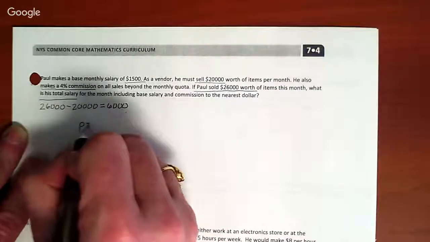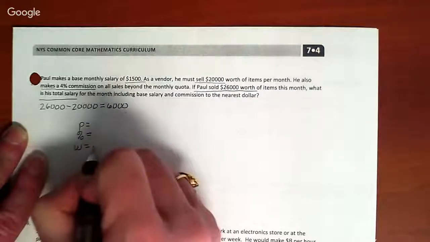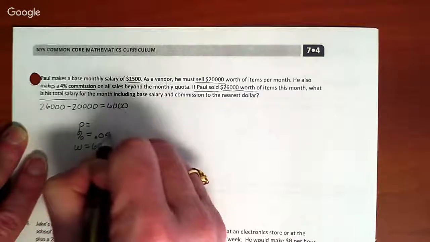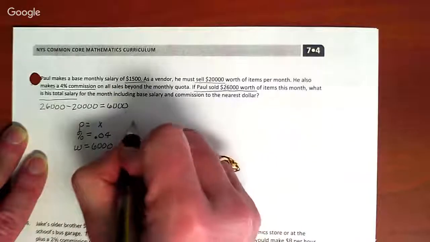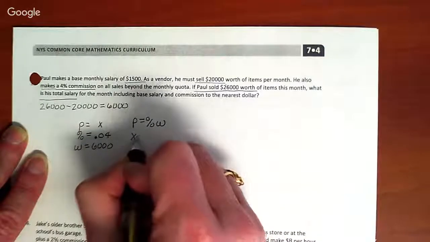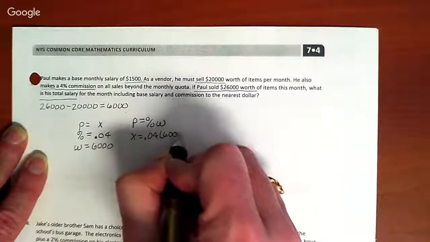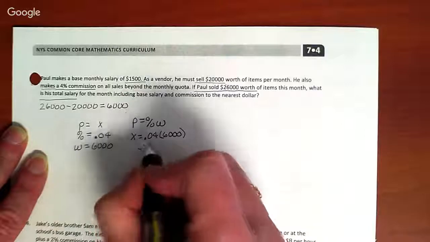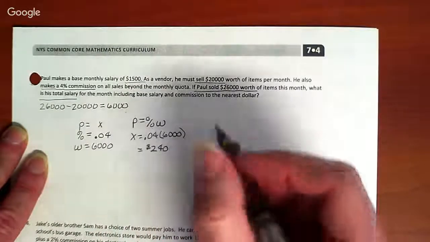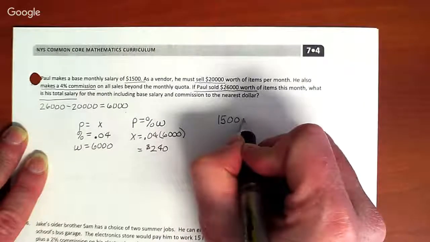So it's P equals percent times whole. So it's 6,000, and he earns 4% on that. And X, P equals percent times whole. X equals 0.04 times 6,000. And that equals $240. So that gets added to his base salary of $1,500.